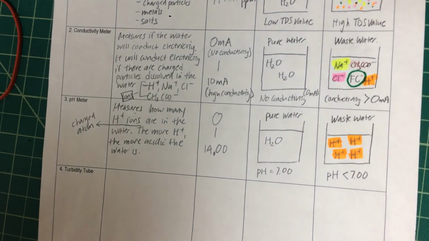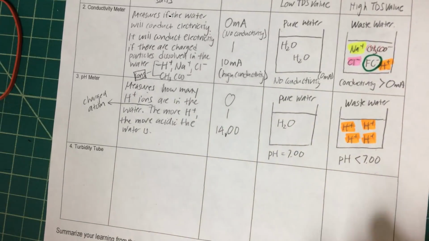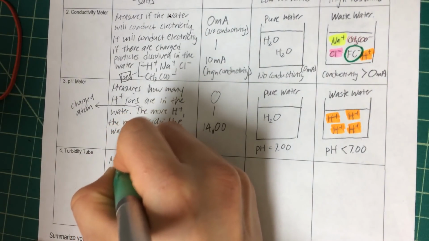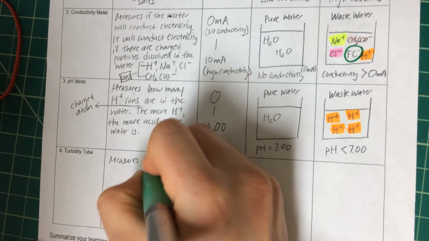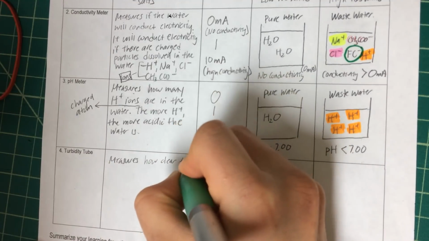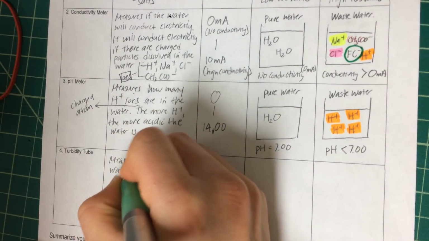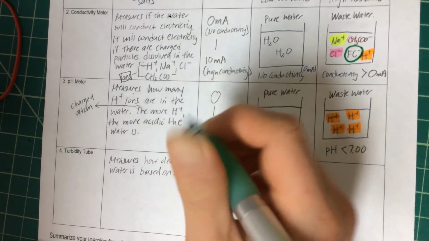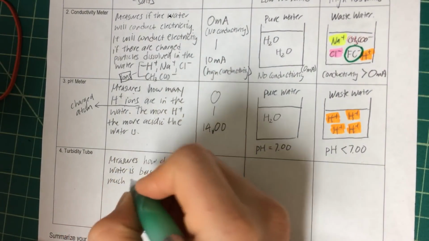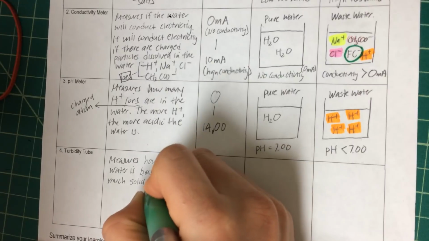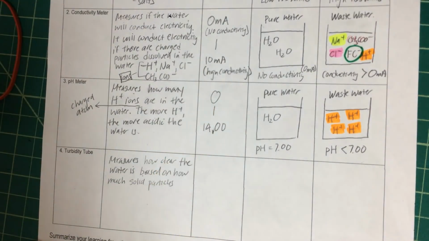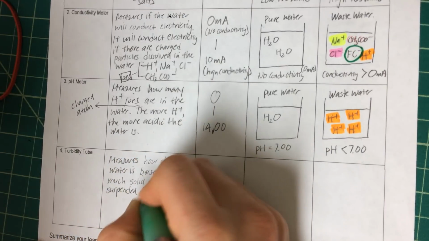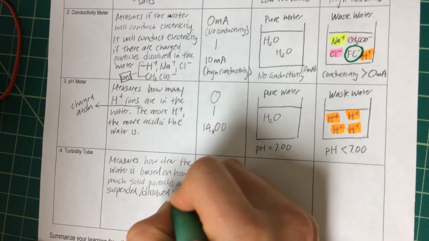Alright, the last one is going to be the turbidity tube. So I'm just going to move this out. Alright, so the turbidity tube. The turbidity tube measures how clear the water is based on how much solid particles are suspended or dissolved in the water.